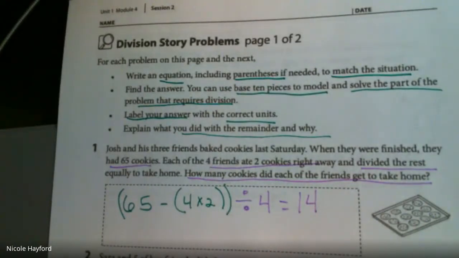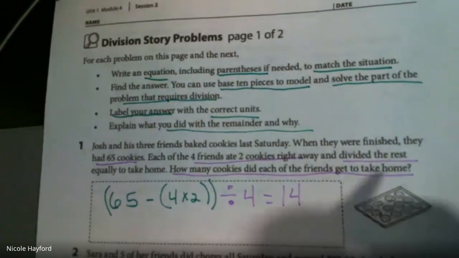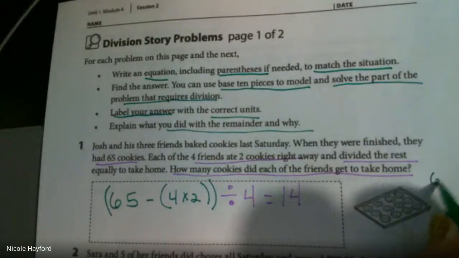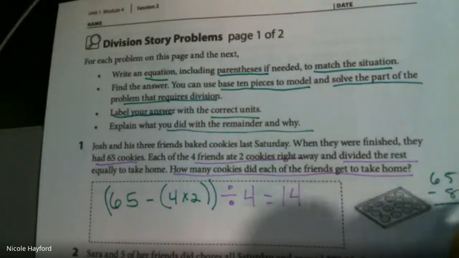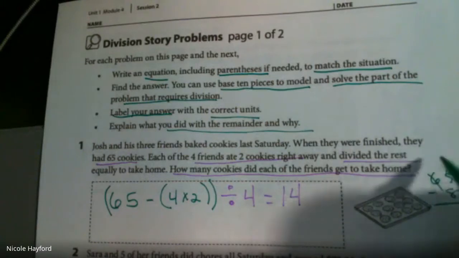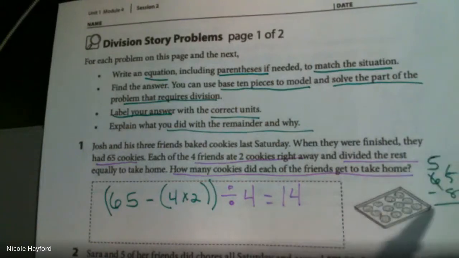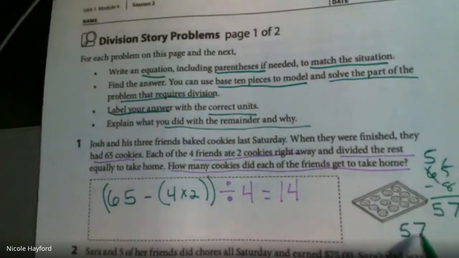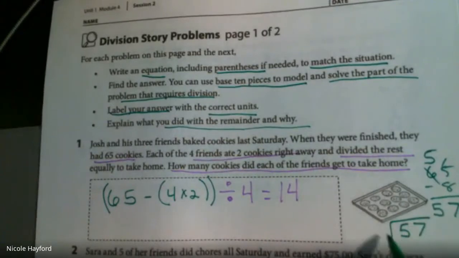Let's look at this with the long division. 65 minus 8 would have given us 57. So we had 57 divided by 4, right?